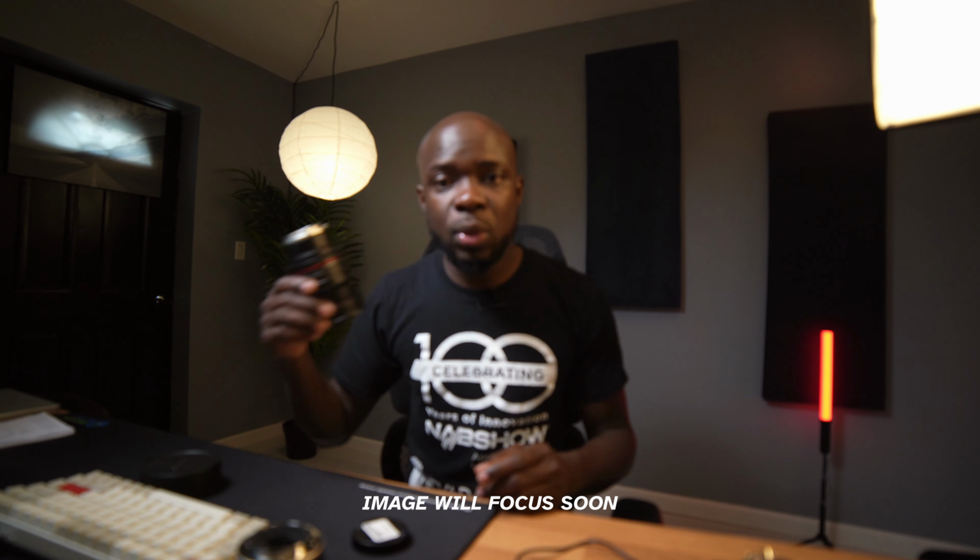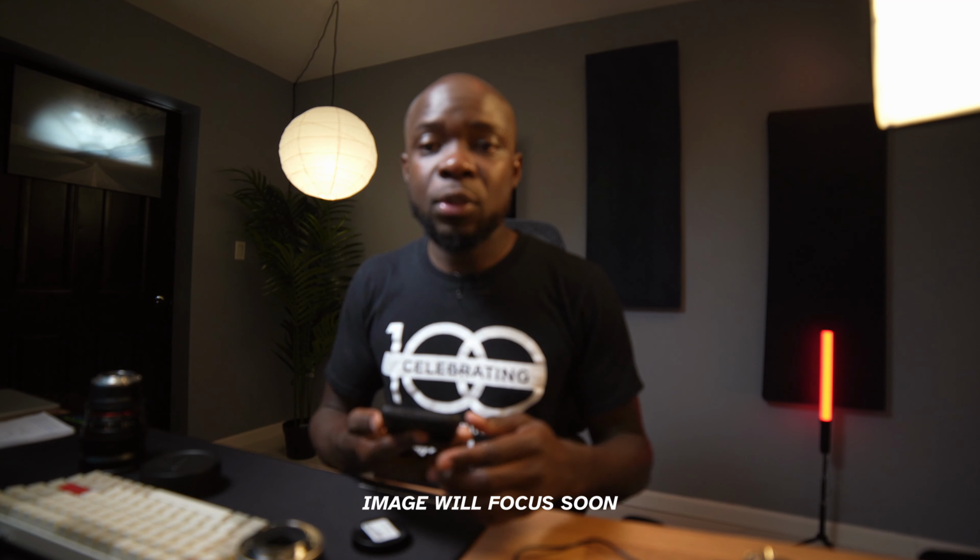Now with the 14mm, this is what you get. You get more in your frame, and I left the settings the same. I didn't change anything when I was using this one. This stayed the same, but this is what you get.